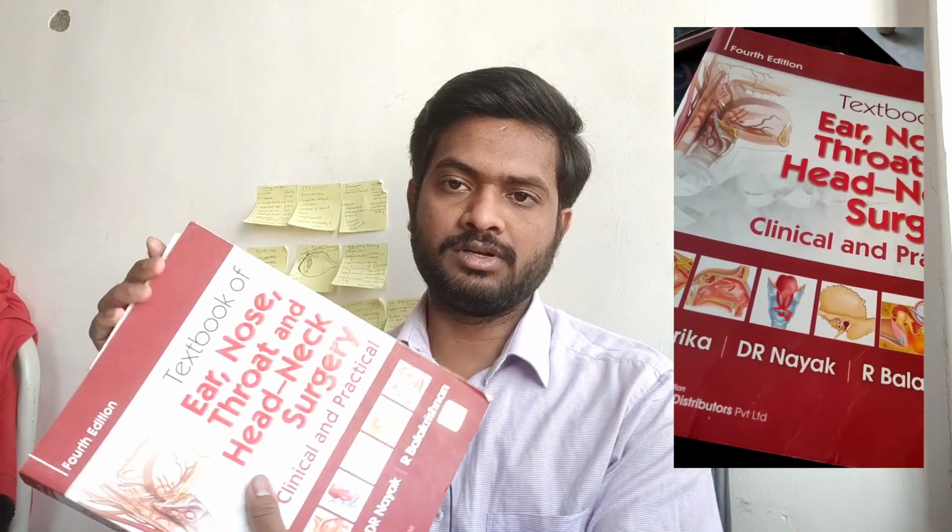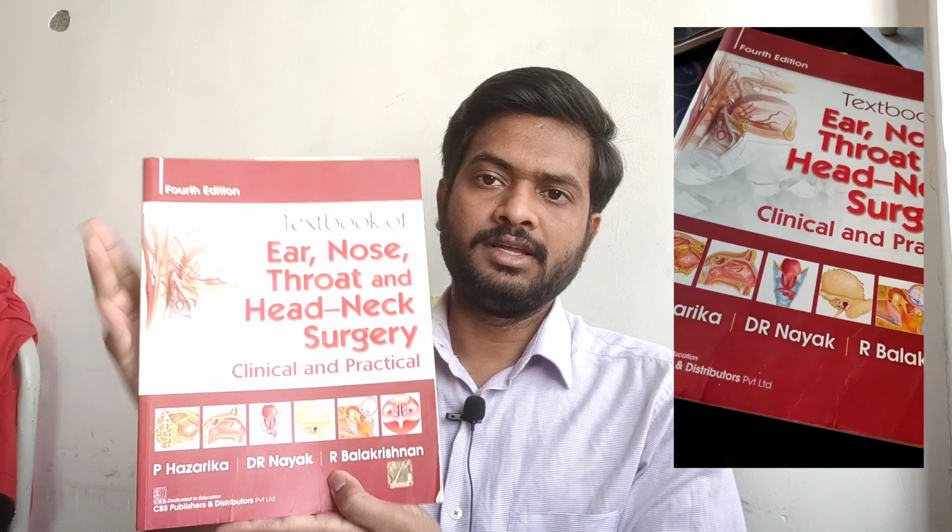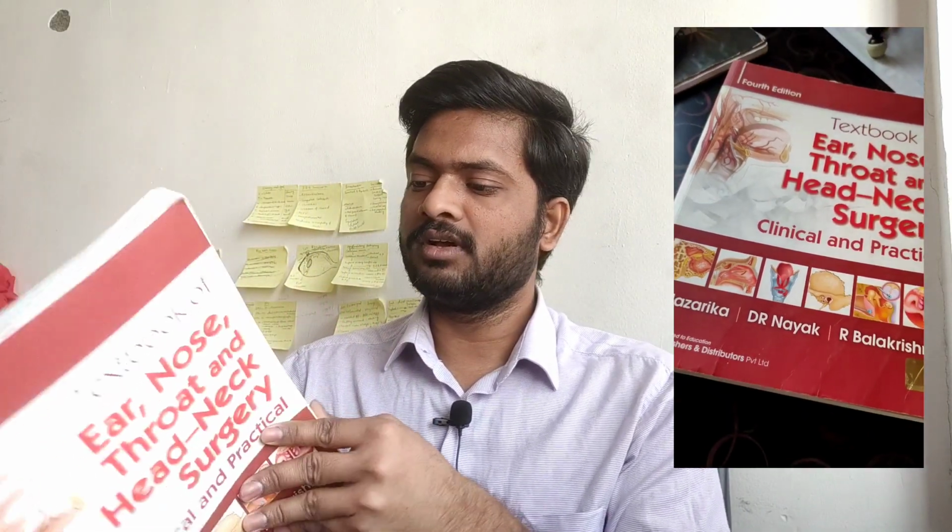And one more big book which I have studied is this book by Hazarika. It is also a very good book. Our professor suggested this book, and I studied nose and throat from this book, and ear I studied from Dhingra. So if it is possible, try to stick with one book if you are able to connect well with that book, and if you are able to understand the concepts properly. If you are not understanding the concepts, you can always refer to multiple sources.